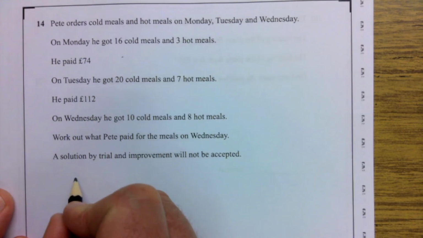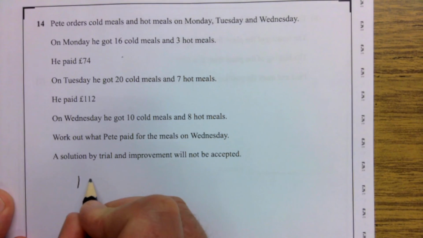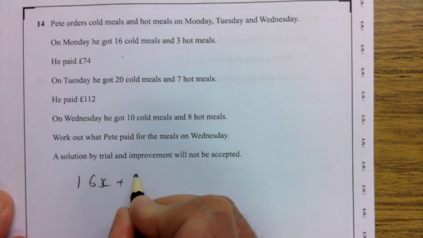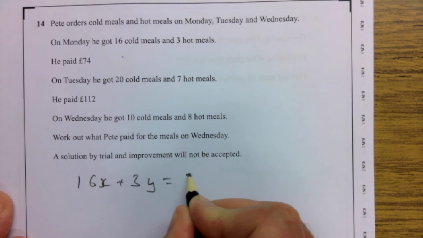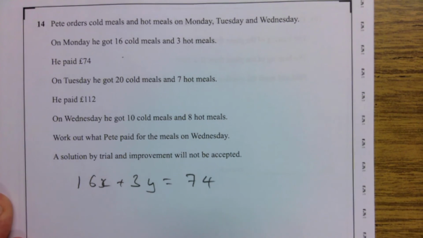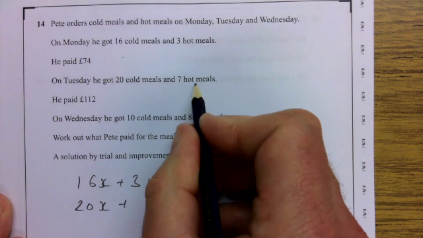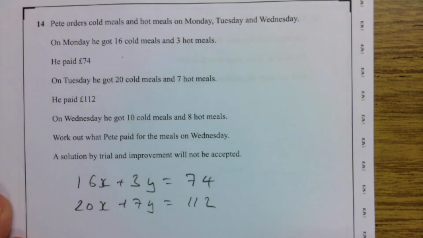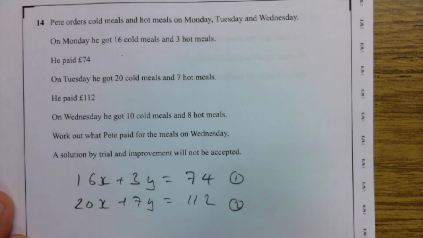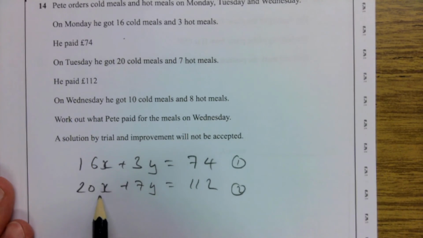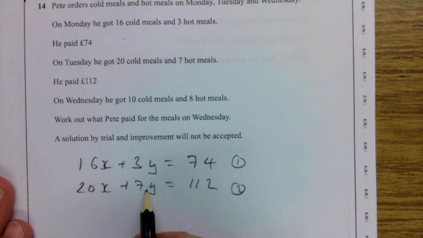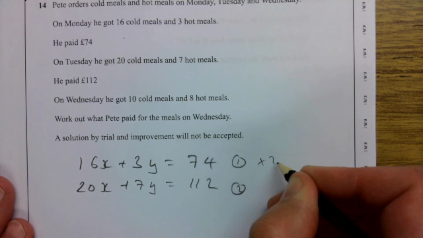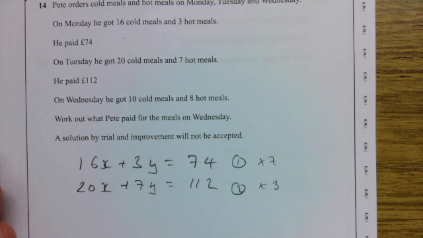So we're going to go 16x plus 3y gives 74. And then 20x plus 7y is 112. You can either make the x's the same or the y's the same. I think y's is probably a little bit more straightforward to me, so I'm going to times this one by 7 and this one by 3.